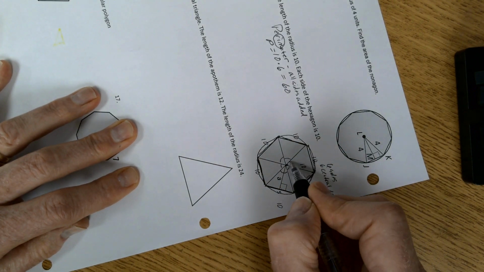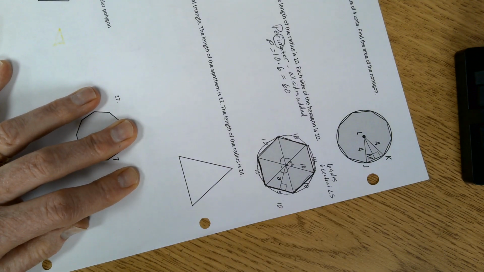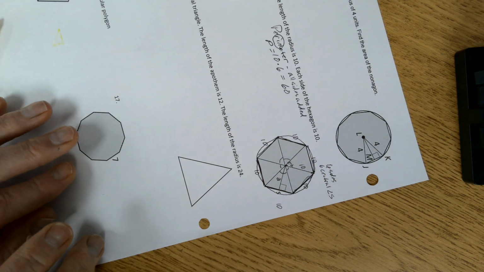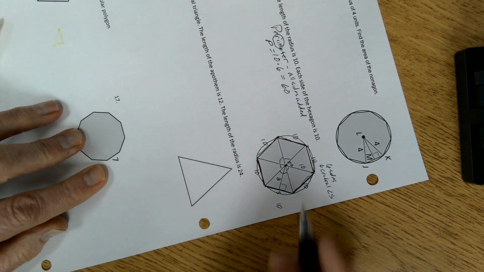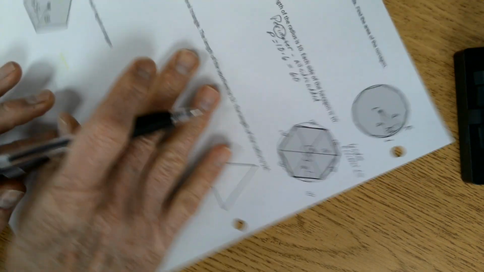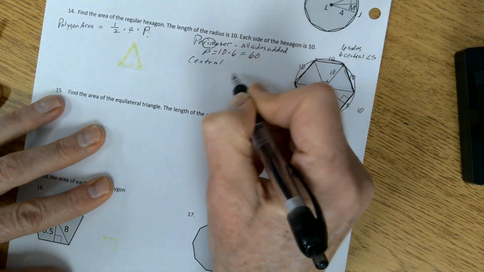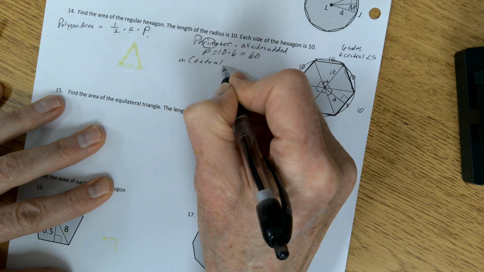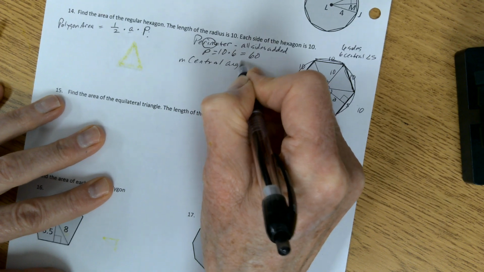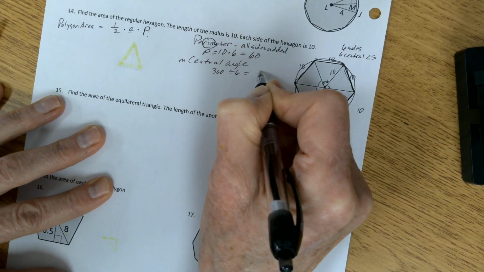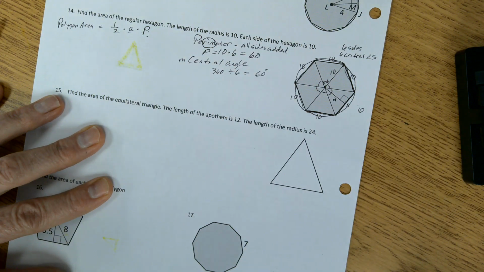So I need to find the measure of each central angle, which we did earlier. So we said 360 divided by 6. That'll give me the measure of each central angle. 360 divided by 6 angles. Each angle is 60 degrees.